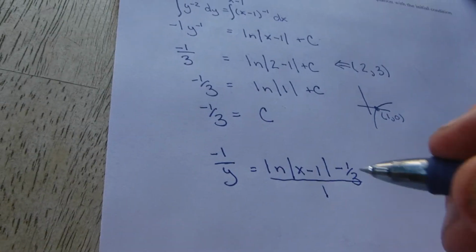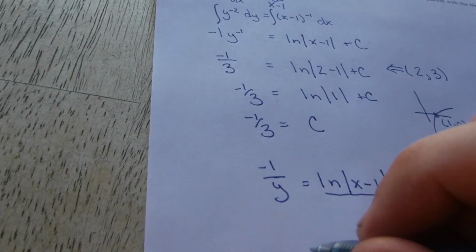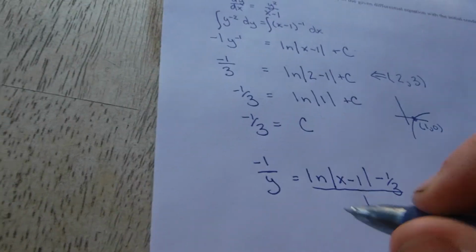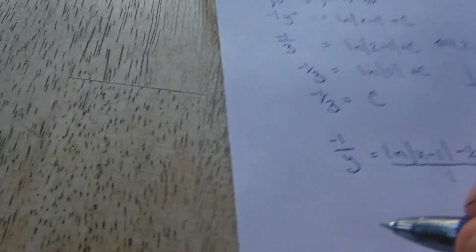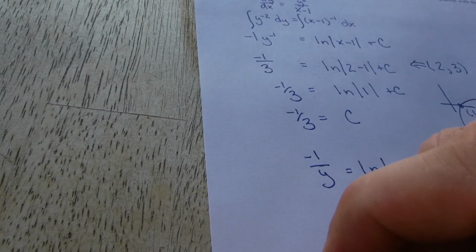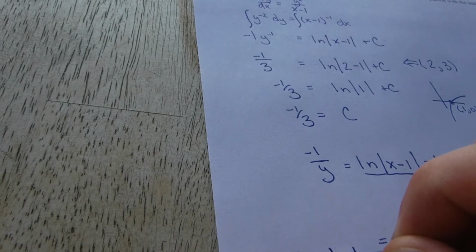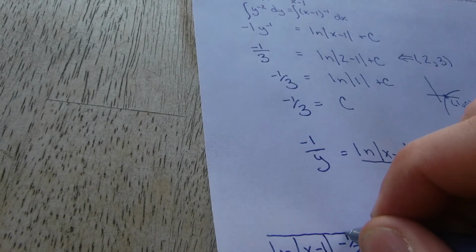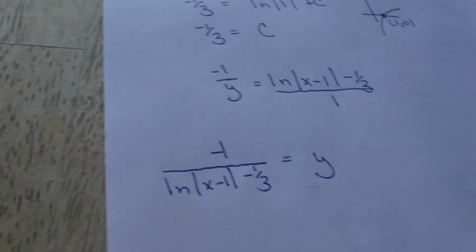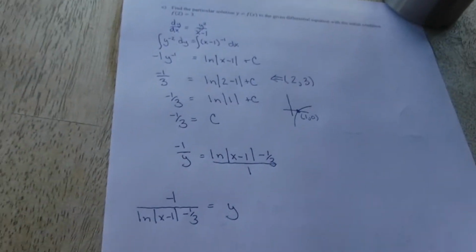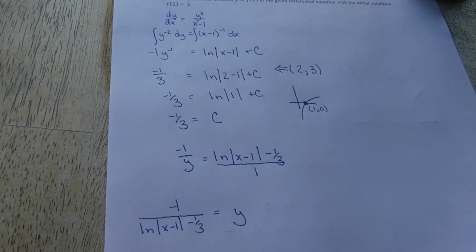So this will leave us with y equals, ln of x minus 1 minus 1/3, all as a denominator of negative 1. And that is a condition of the separation of variables.